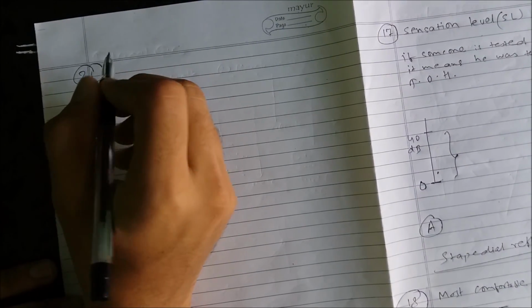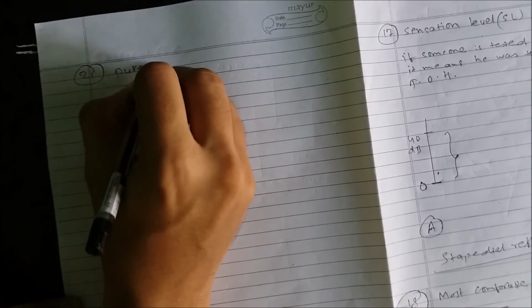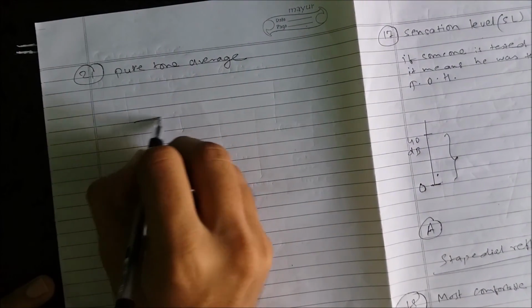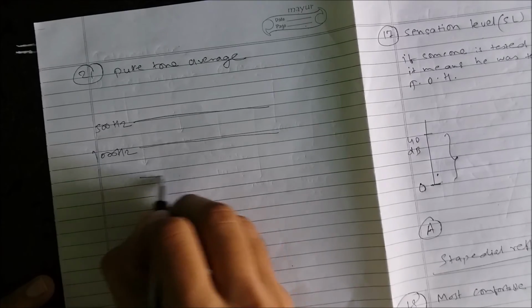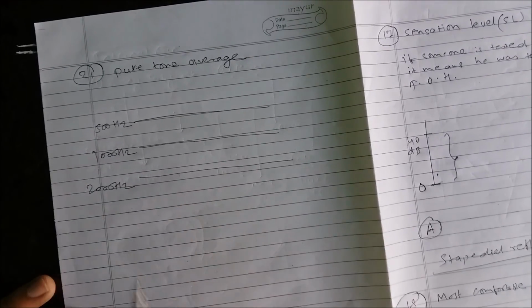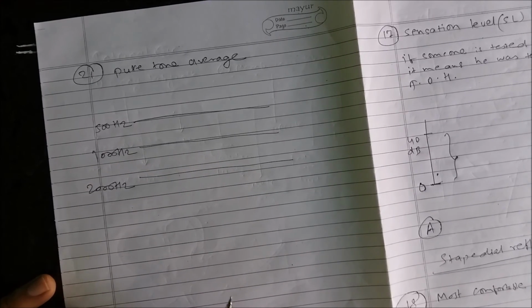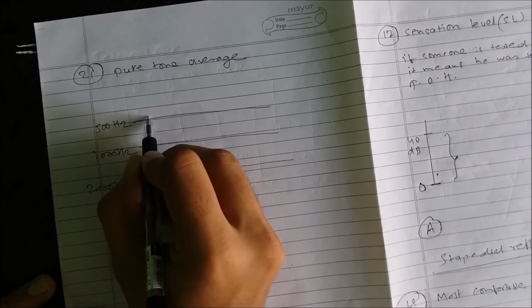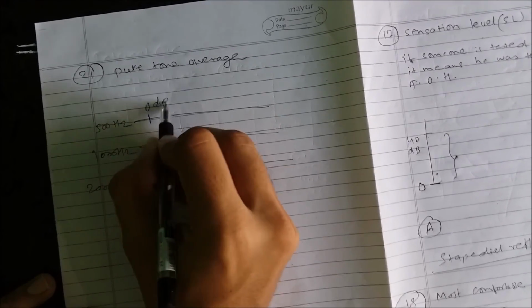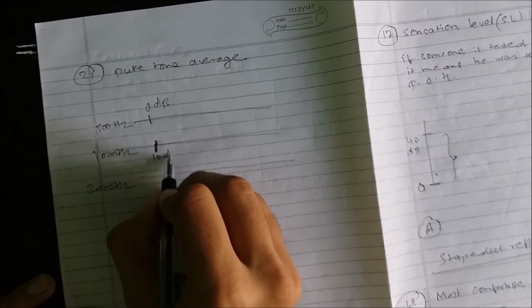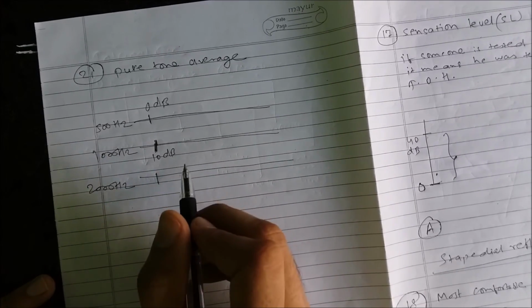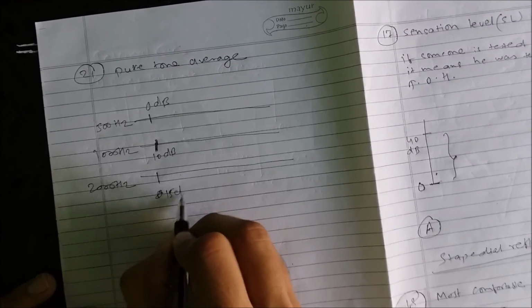And the last but not the least, that is number 21, and this is pure tone average. So what does this mean? Suppose this is the frequency of 500 Hz, this is the frequency of 1000 Hz, and this is the frequency of 2000 Hz. In an audiometer, suppose a person at 500 Hz starts hearing at 0 decibel, the same person at 1000 Hz starts to hear at 10 decibel, and at 2000 Hz starts hearing at 15 decibel.